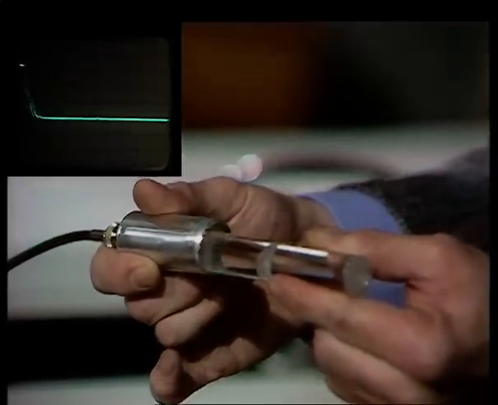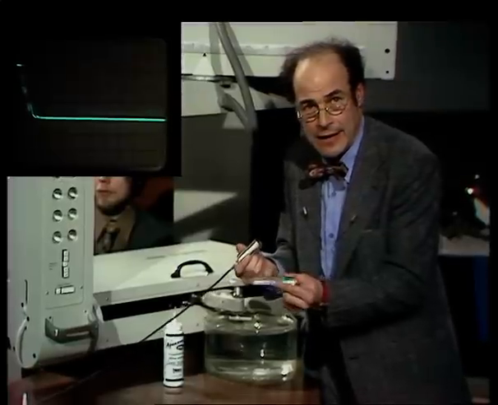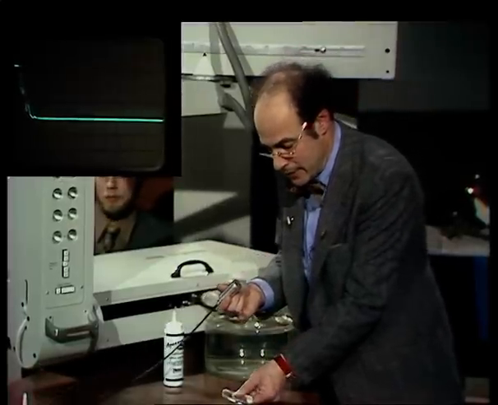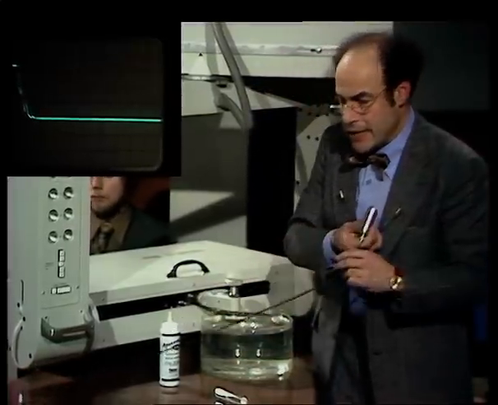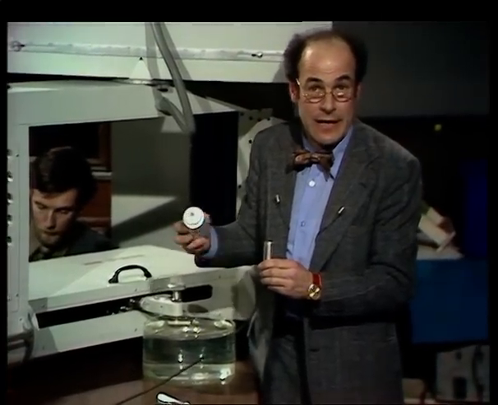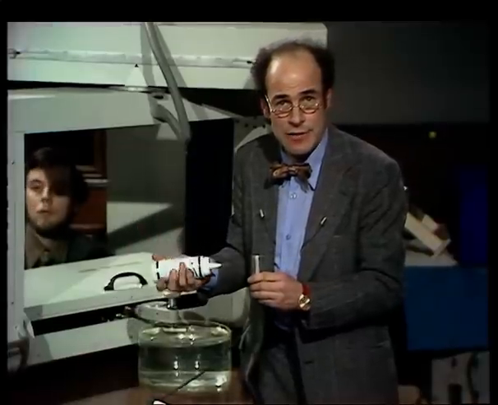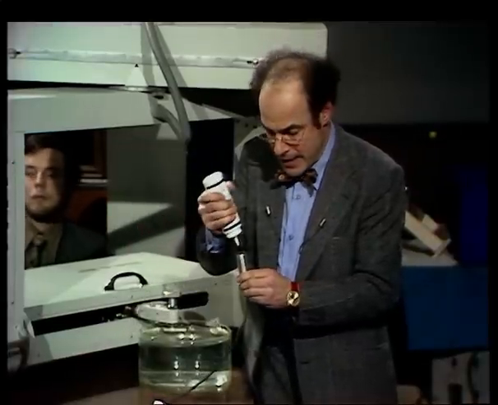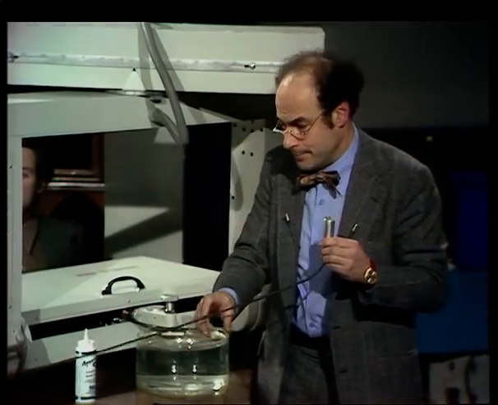So we are now echo ranging the crack in this perspex rod. And this technique is used in industry quite frequently to detect cracks in castings, for instance. If you have large steel castings, which might be flawed, this is one of the ways of finding it. But being a crack detector, we can also apply it to my head.